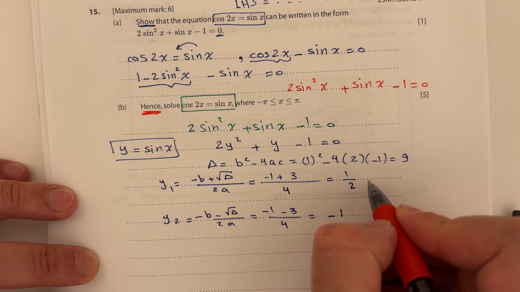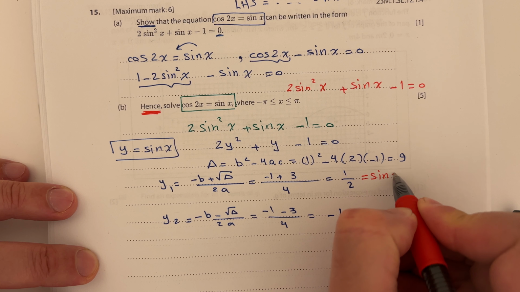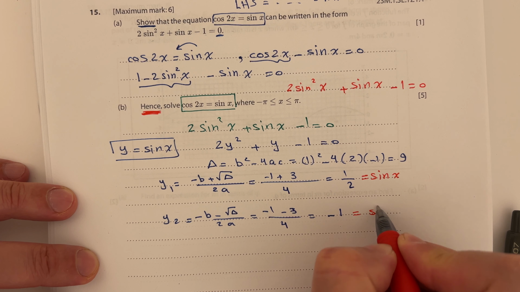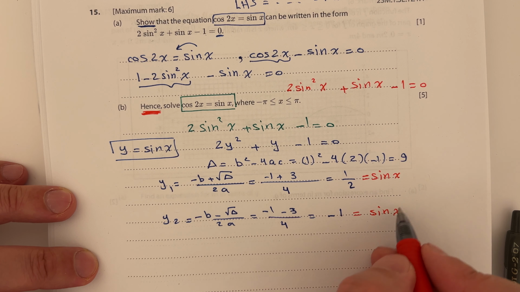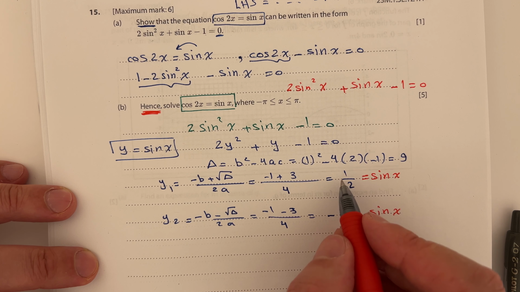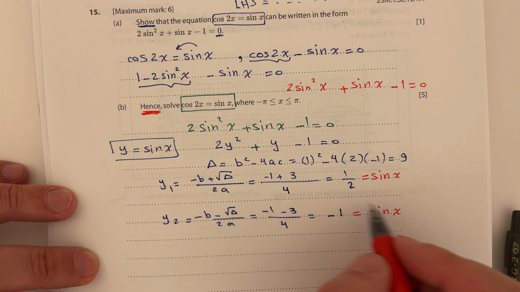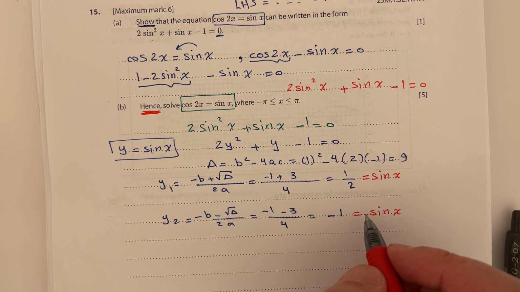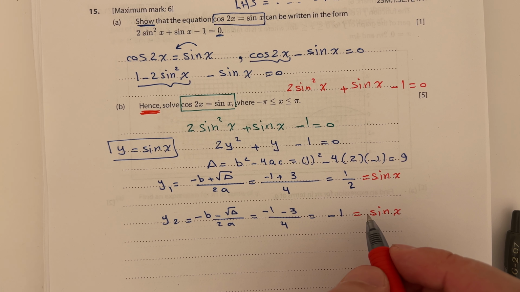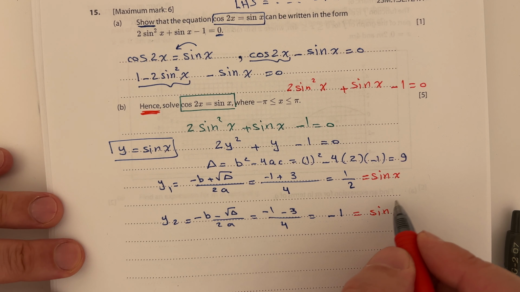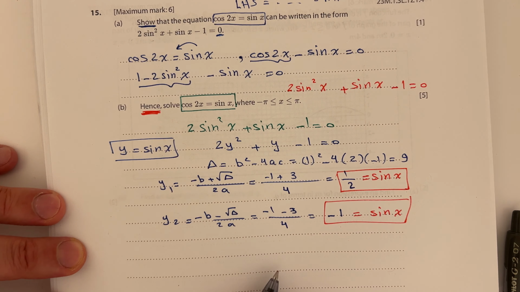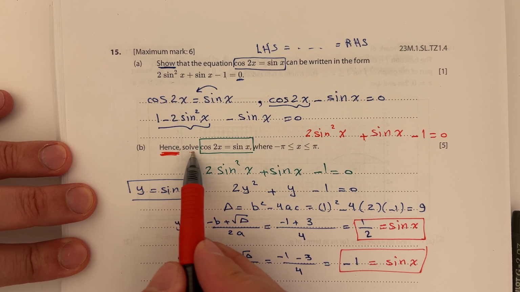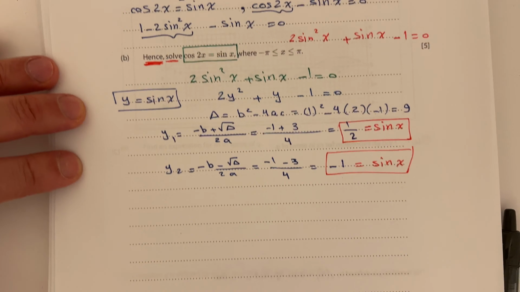y is sine x, so here equals sine x. Always sine and cosine are between -1 and +1. So always when you get an answer of sine or cosine that exceeds 1 or is less than -1, refuse it. So it looks like both answers here are accepted. But the question says solve. So I need to find x, not sine x. So I need to continue.